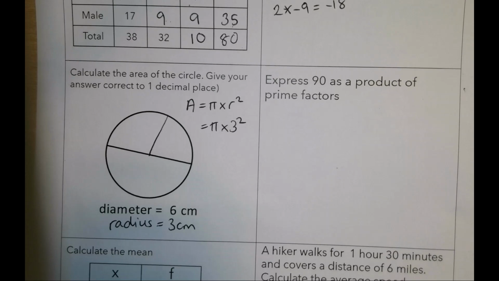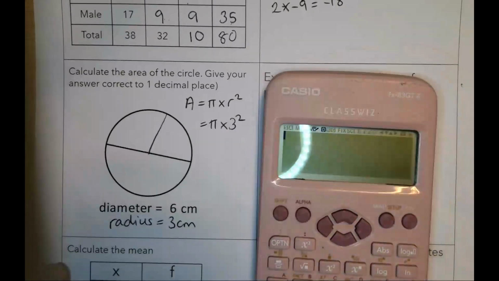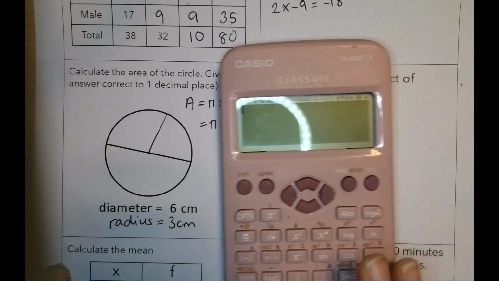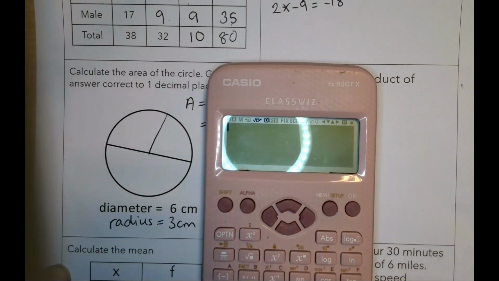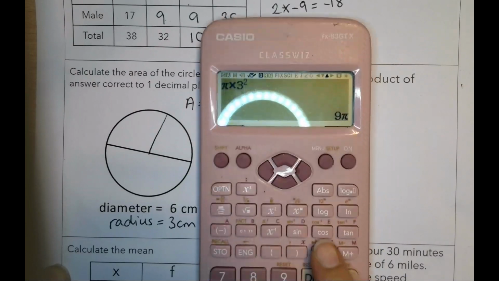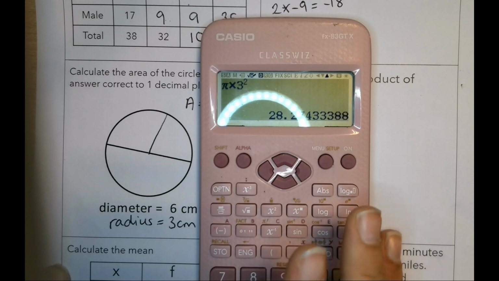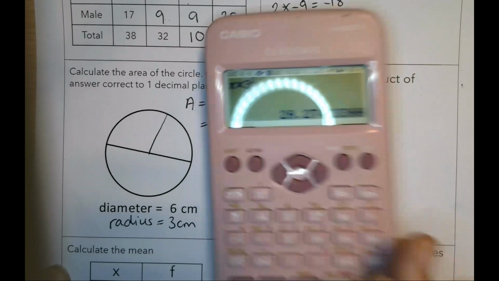Grab yourself a calculator. And on your calculator do pi times 3 squared, which gives me 9 pi. Not particularly useful in this scenario, so I'm going to use the SROD button to give me 28.27, which is 28.3 to 1 decimal place.